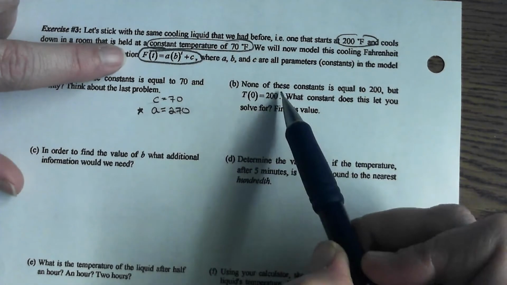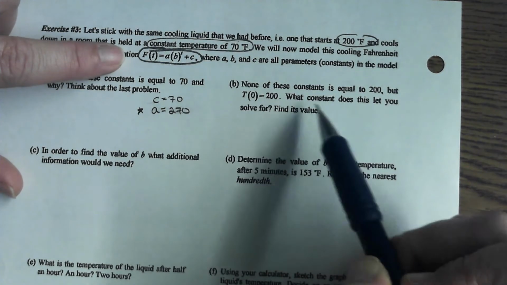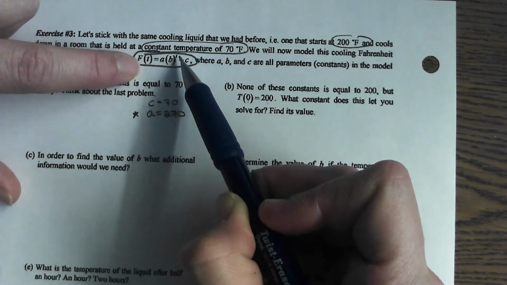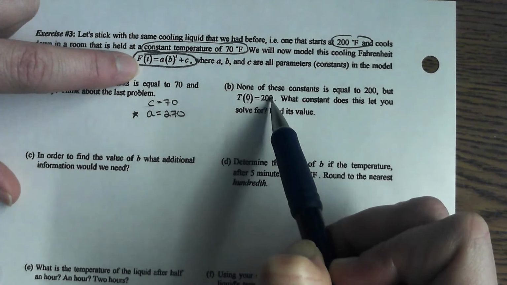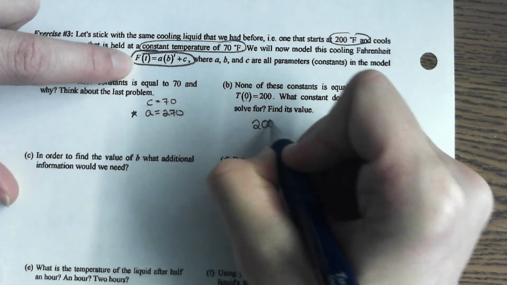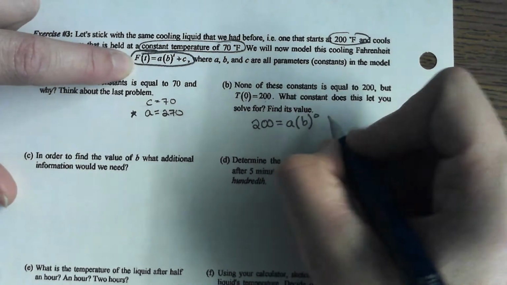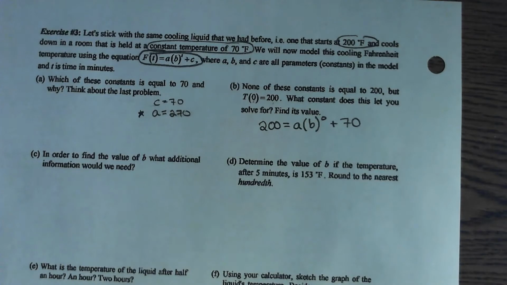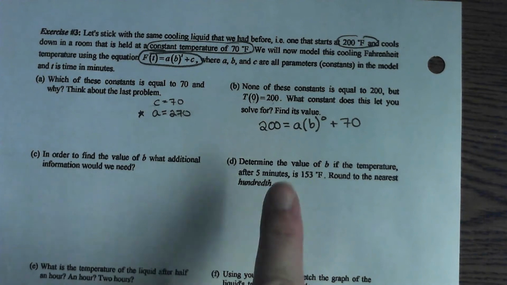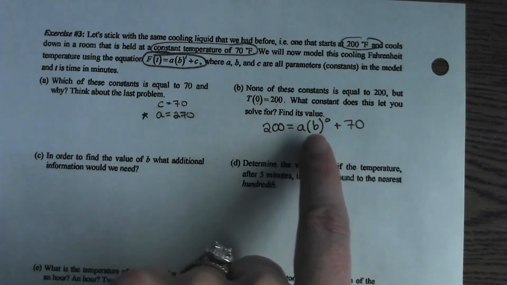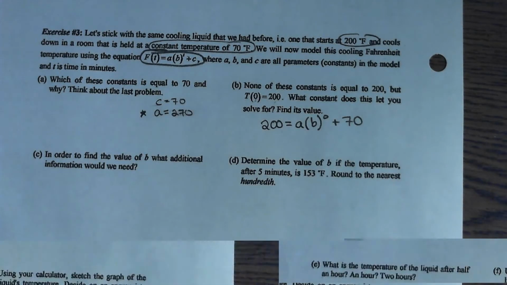So if we go to what they tell us, they tell us at the 0 minute mark it's 200. So if we plug in a T of 0 and a final temperature of 200, we get 200 equals A times B to the 0 power plus 70. This is what's going to tell us what A is. Nope, I did it backwards. I went the wrong way. So you plug in 200 for your final temperature, you plug in 0 for your number of minutes, you don't know A or B yet, and you're shifting it up 70.